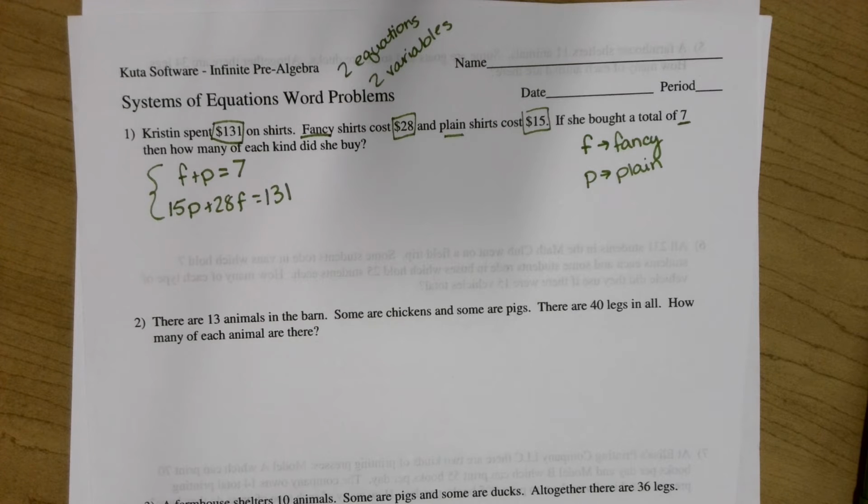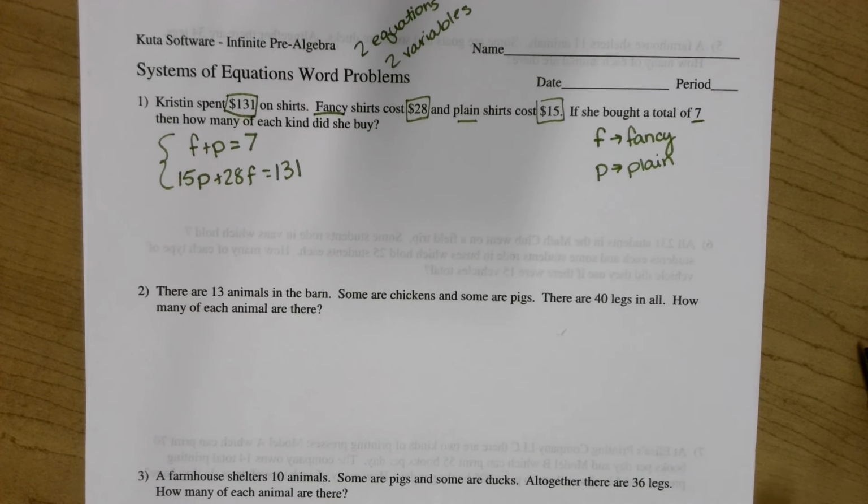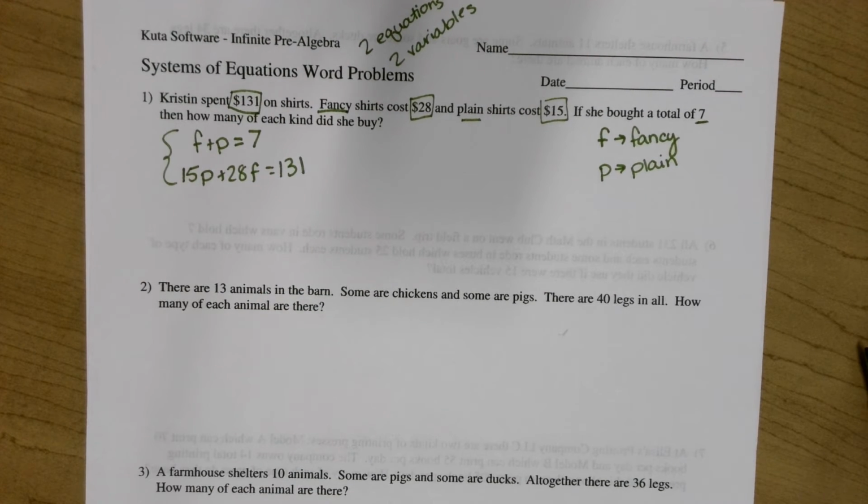So, this one, it's really easy to go either way on it. So I think for me, let's do substitution first, because we need practice with both. So we'll do substitution here. So to do that, I'm going to have to solve one of these equations for one variable. So I'm going to have to either get f by itself or p by itself.